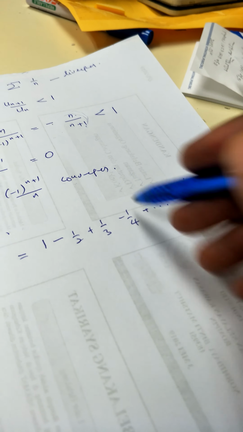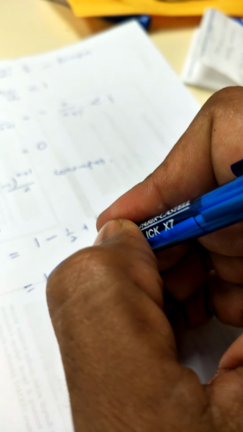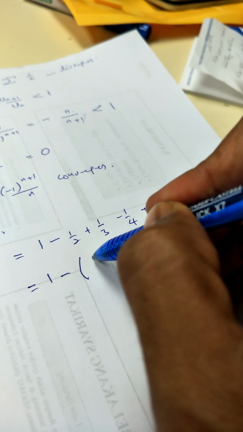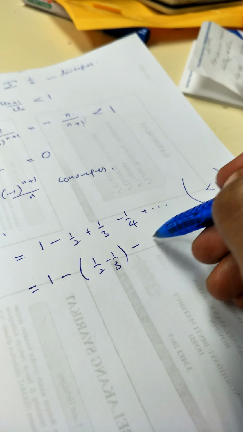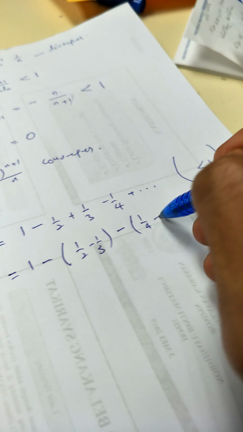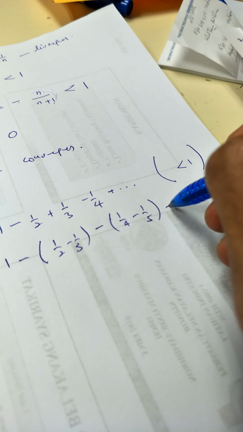You can write it as 1 minus 1/2 minus 1/3 minus 1/4 minus 1/5 and so on.